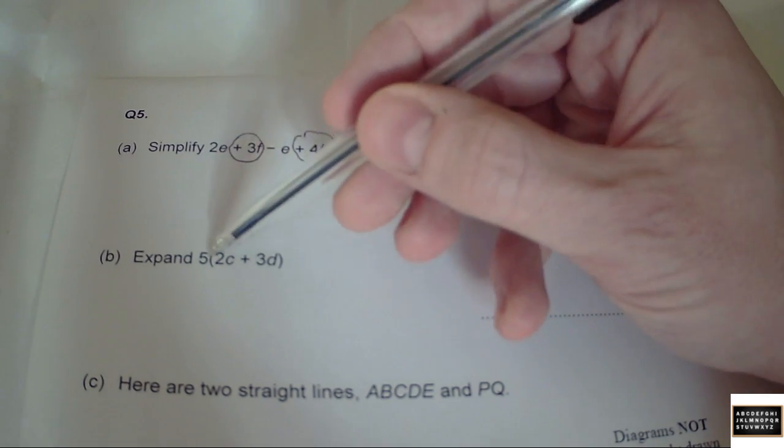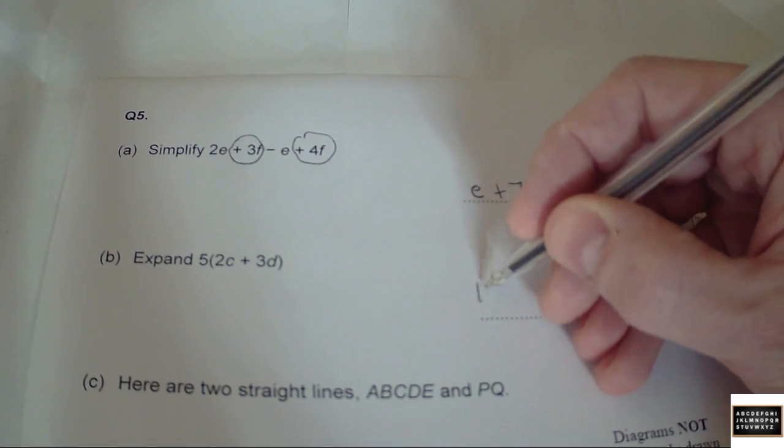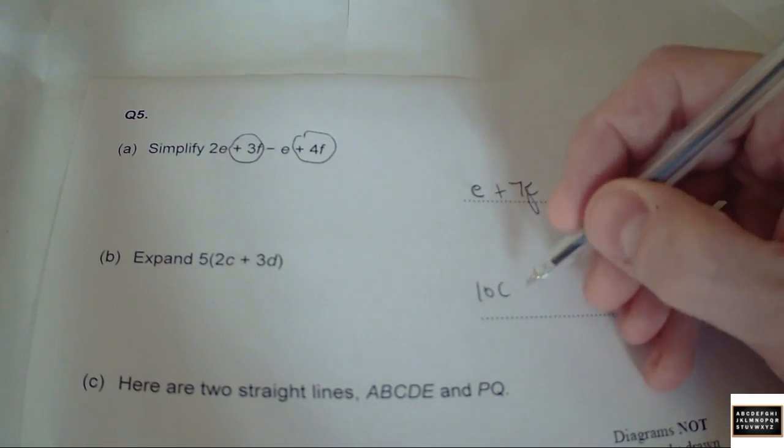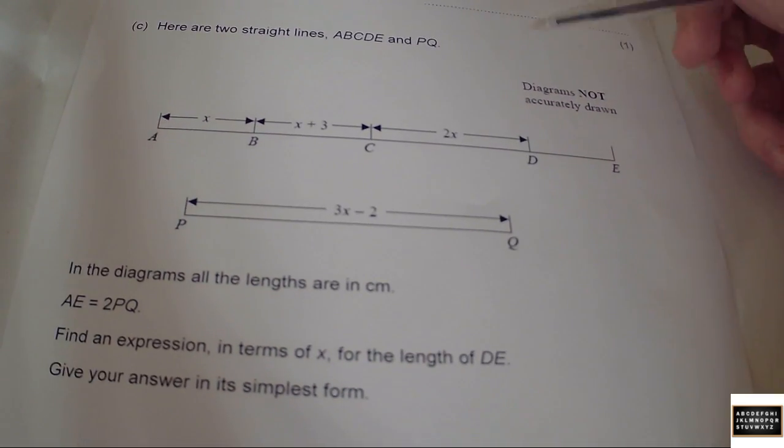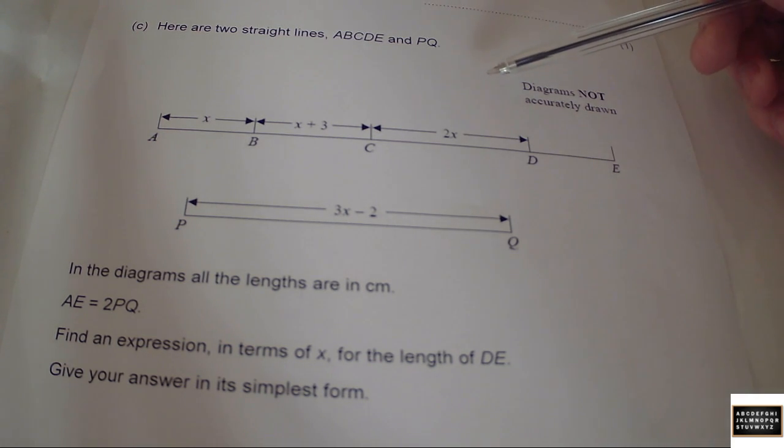And then again, another expansion, just like earlier. 5 lots of 2, 10C. And then 5 lots of 3, 15D. Very straightforward. This problem down here was the reason I printed this particular sheet out. This one is a little bit more tricky.